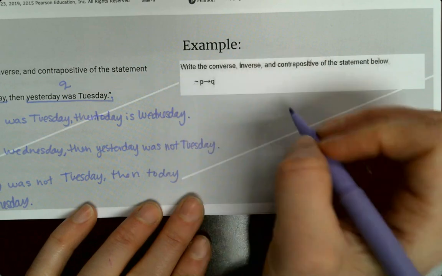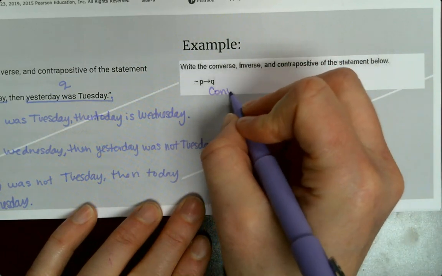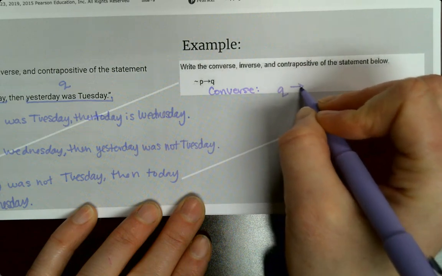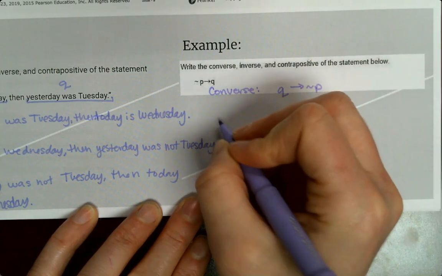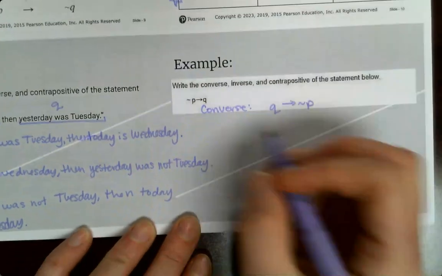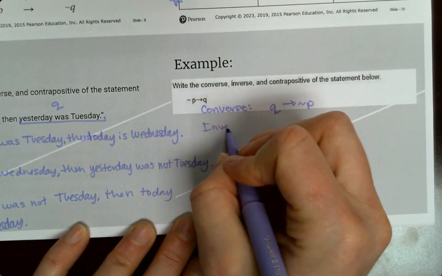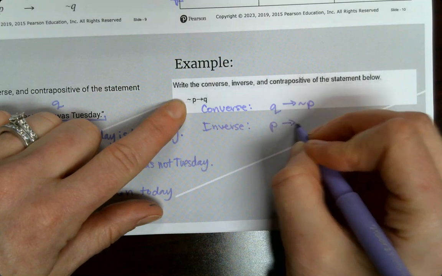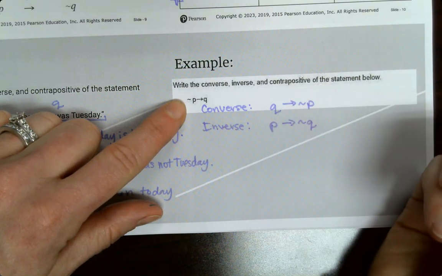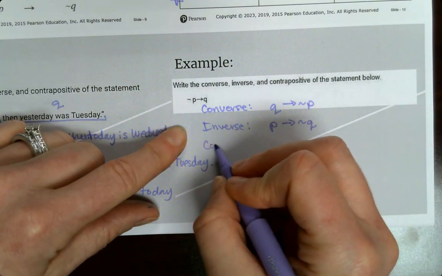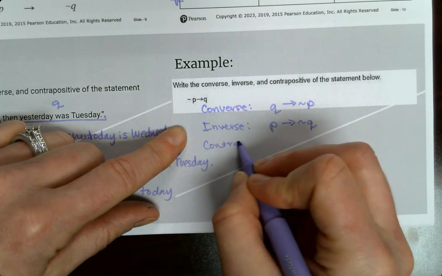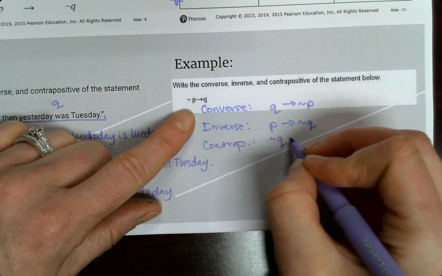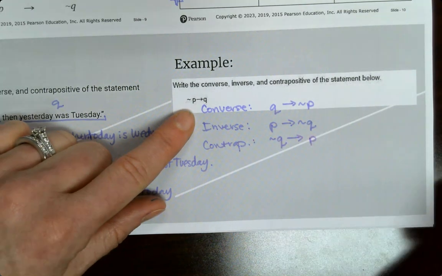Write the converse, inverse, contrapositive. All right, so here's our conditional. Our converse is, we're going to flip it: Q and not Q. So it's kind of like what was done up here. Inverse, you'll negate it, keeping it in the same order. So we have P, then not Q. Contrapositive, negate and flip: not Q, P.